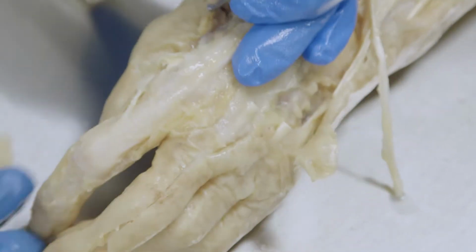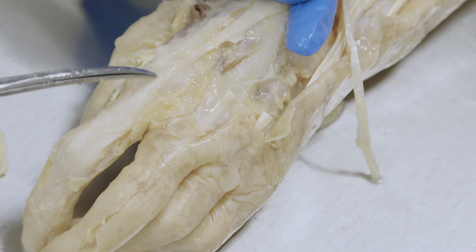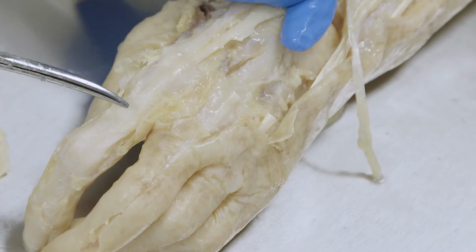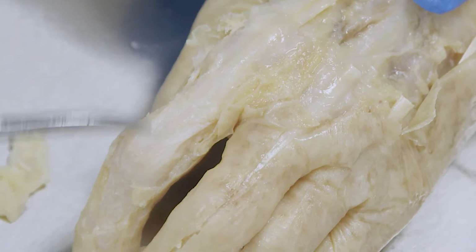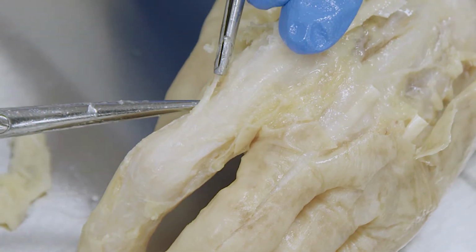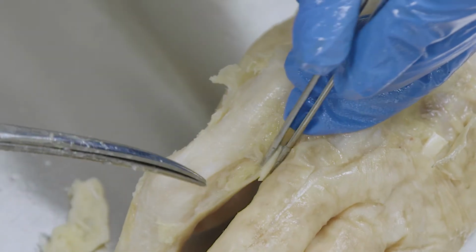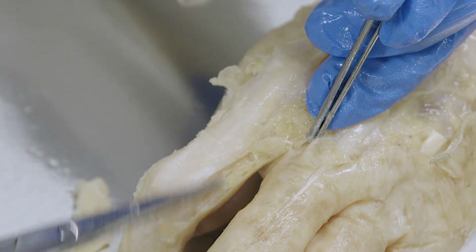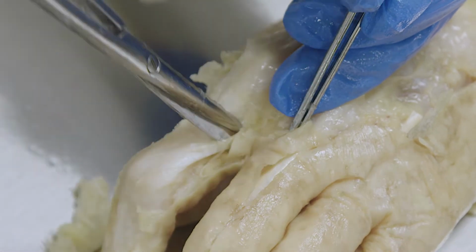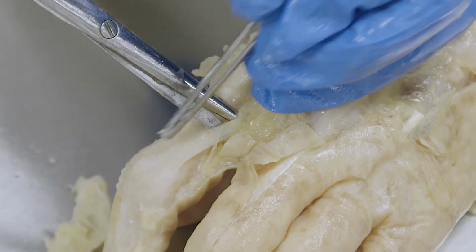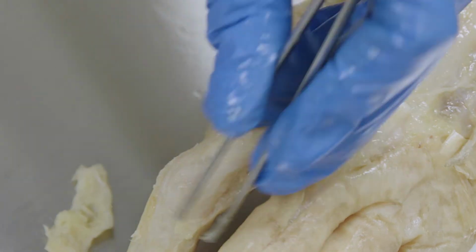So if you look at the back of the finger, we already skinned it. Here's your extrinsic extensors, your extensor indicis proprius and your extensor digitorum communis coming underneath the sagittal band and creating this tendinous insertion on the base of the middle phalanx. That is your central slip. And then you have these lateral band structures that are coming from your intrinsic muscles, like your lumbrical and your interossei, and then just your interossei on this side. Your lateral band is right here.